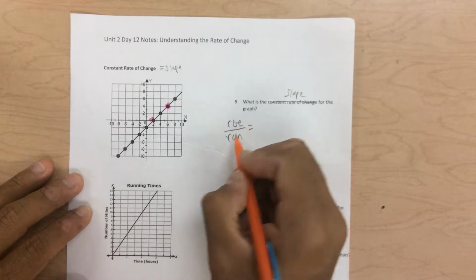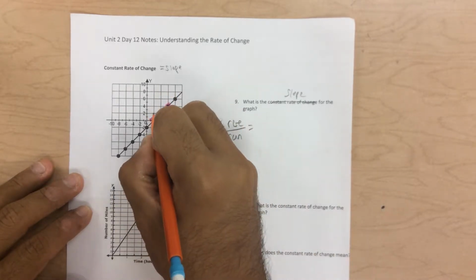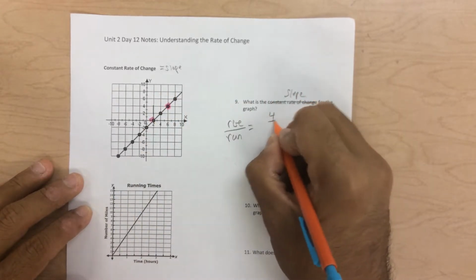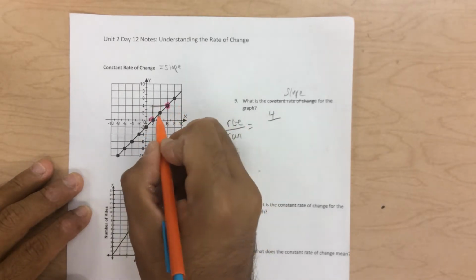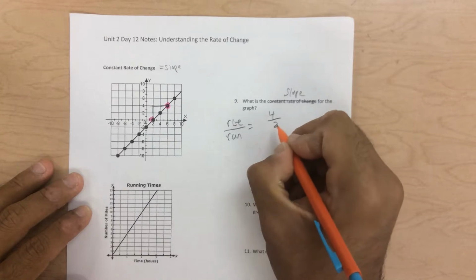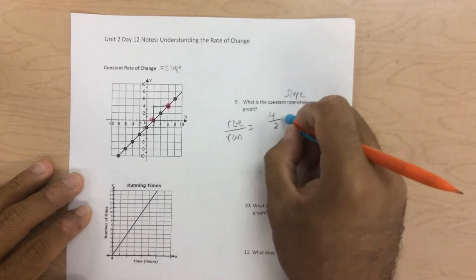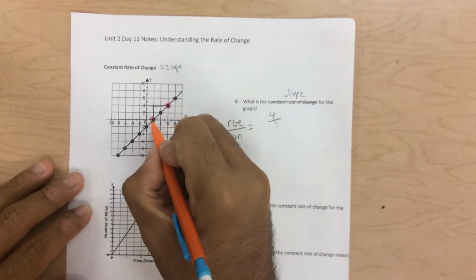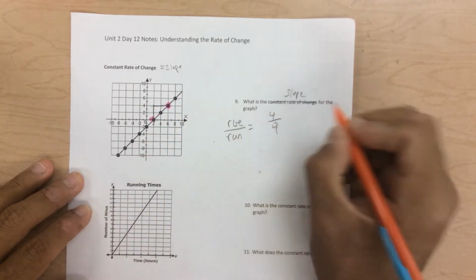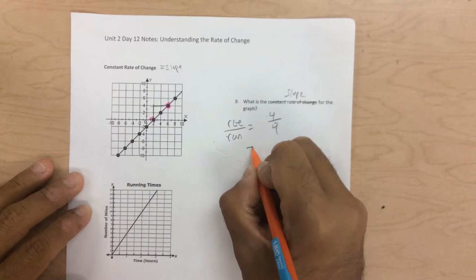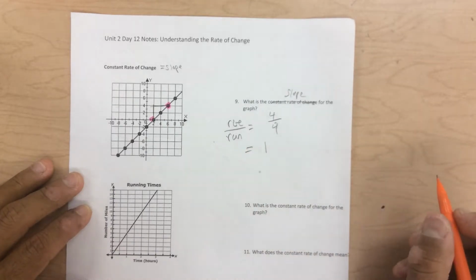So the slope is the rise over the run, so let's rise 2, 4. It's counted by 2. So the rise is 4. The run is 2, and it's increasing. So my slope is positive 2.